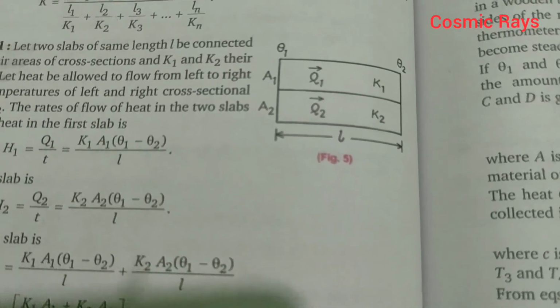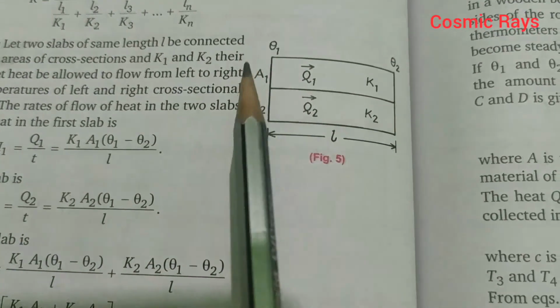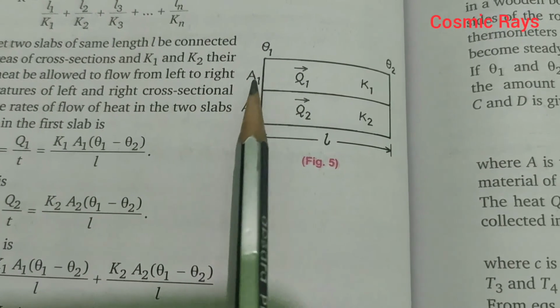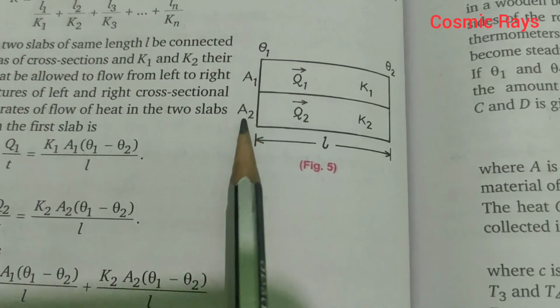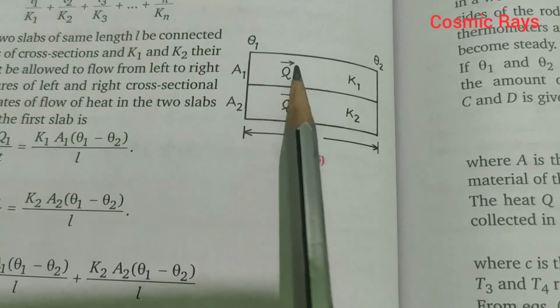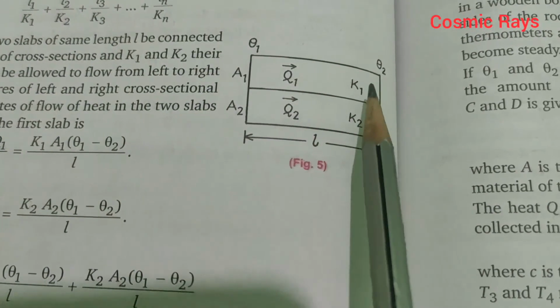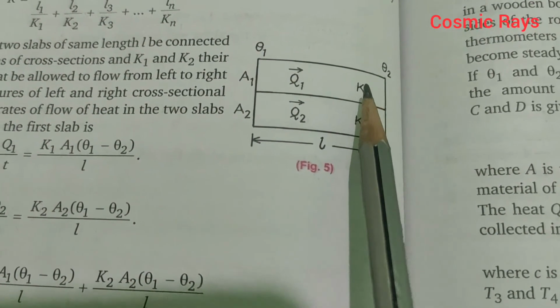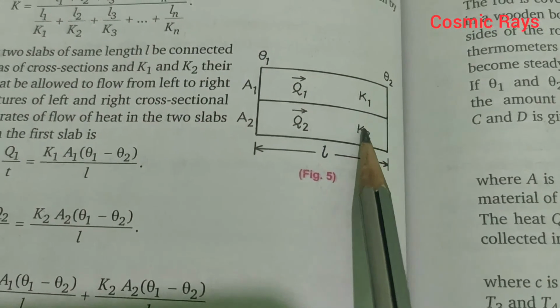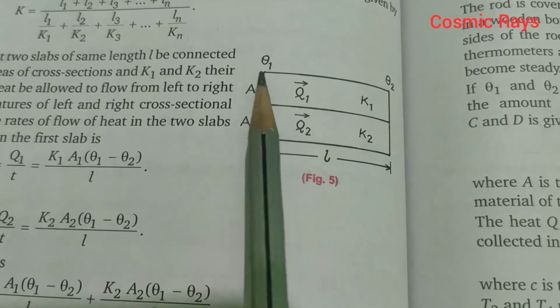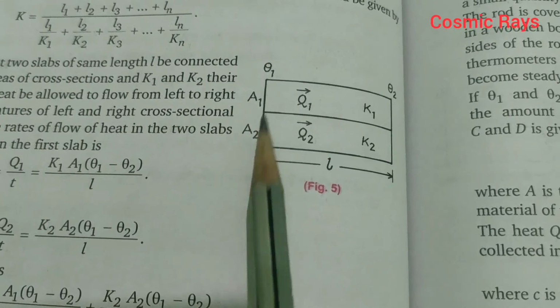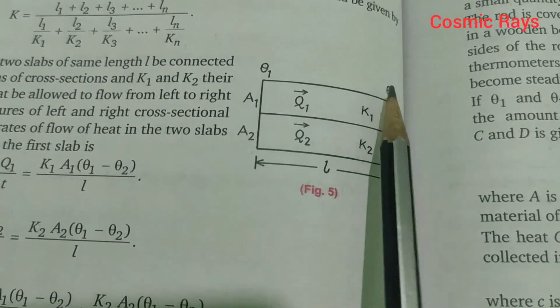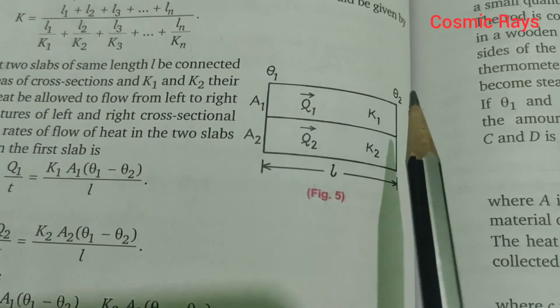So we find that here the area of cross section of the first slab is A1 and of the second slab is A2. Heat supplied is Q1 and Q2, the coefficient of thermal conductivity of the first slab is K1 and of the second slab is K2, and the temperature of the first face is theta 1 and the temperature of the second face is theta 2.